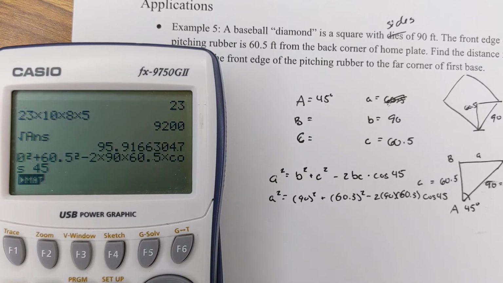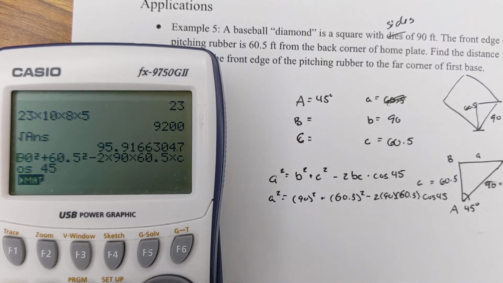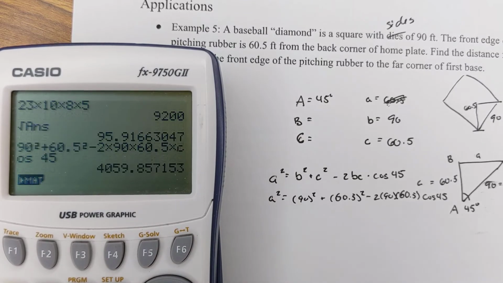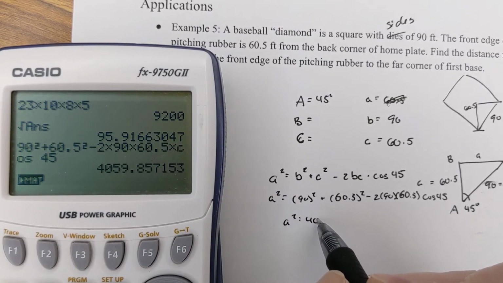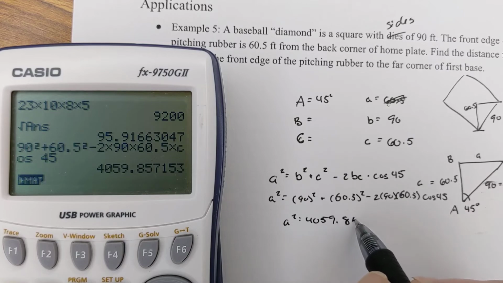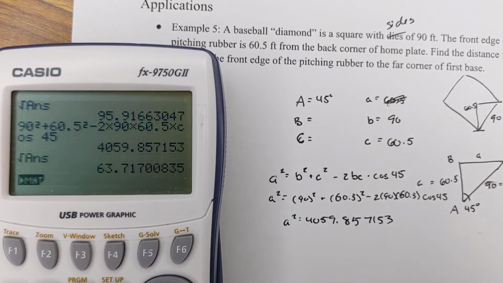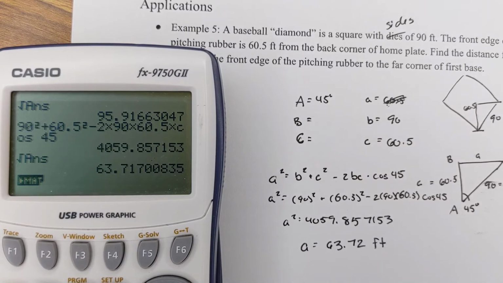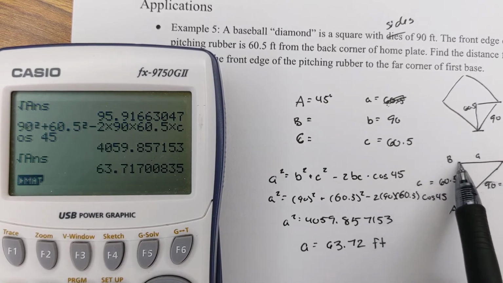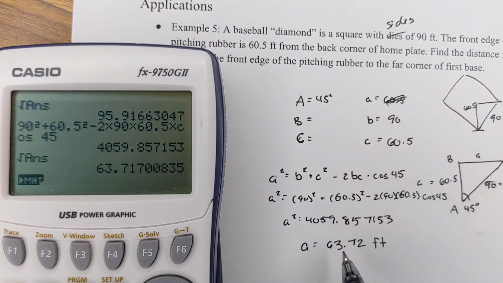That's going to be wrong. There we go. So all that in is a squared. So a squared is equal to 4059.857153. Then take the square root. So a is 63.72 feet. So there you go. The distance from first base back to the center of the pitching mound is about 64-ish feet.